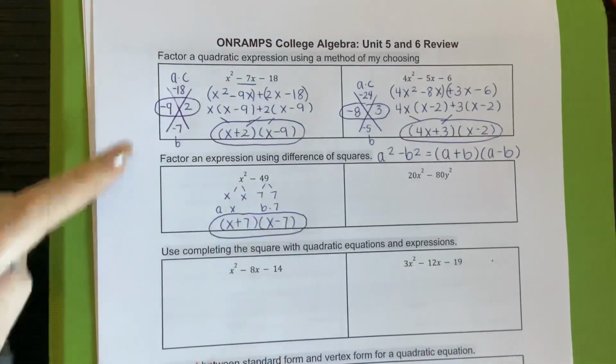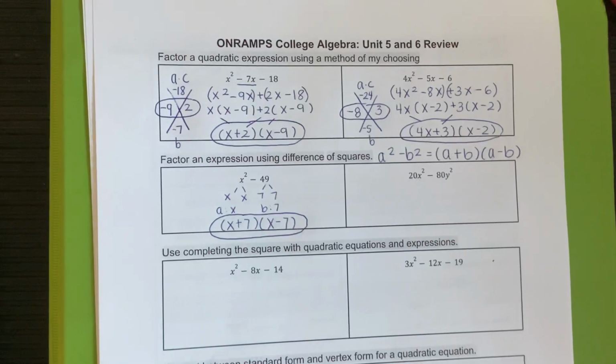If you had factored using the x, you would have done the same thing. It just would have been numbers that multiply to give you negative 49, but add to give you 0x. And so that would have worked out too.